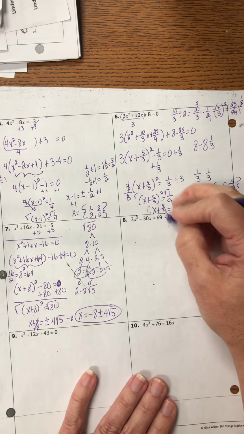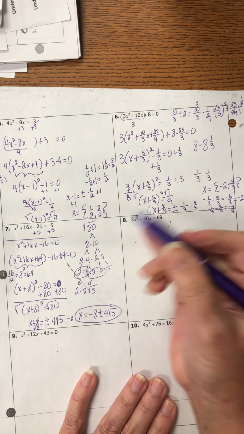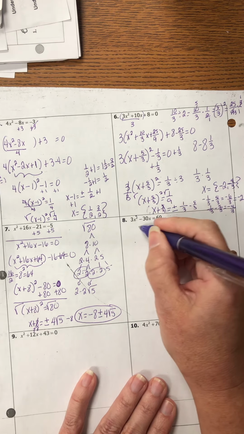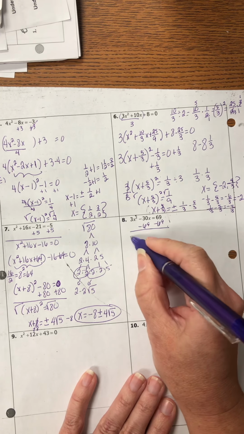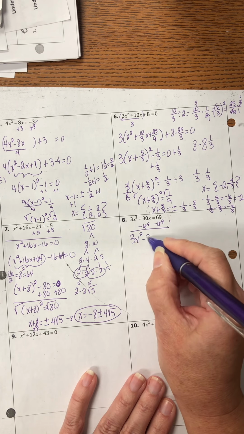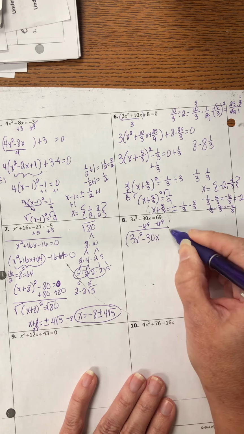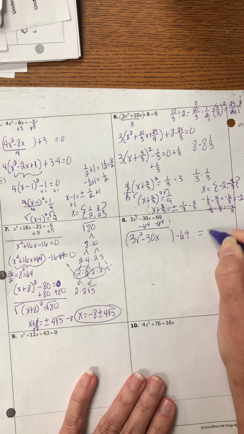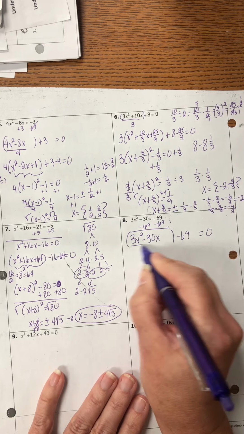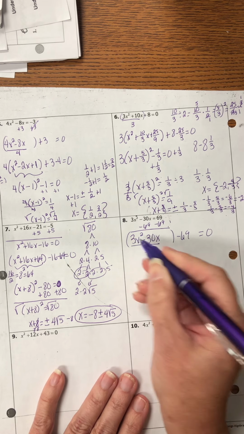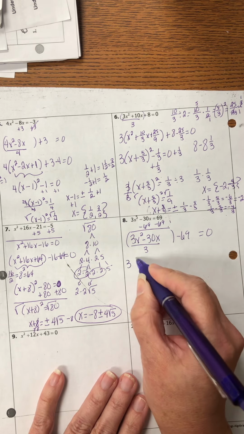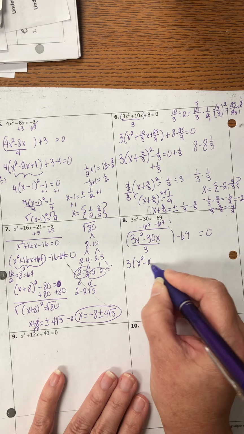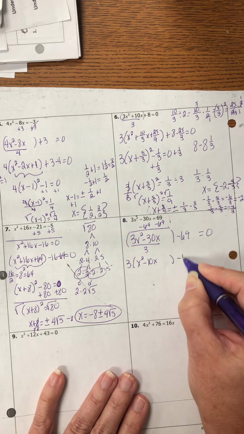Number 8, let me erase this so we'll have our room. Let's subtract 69 from both sides, and we'll have 3x squared minus 30x, and then minus 69. Okay, so let's factor out a 3 because we want 1x squared, not 3x squared, and that'll give me x squared minus 10x.